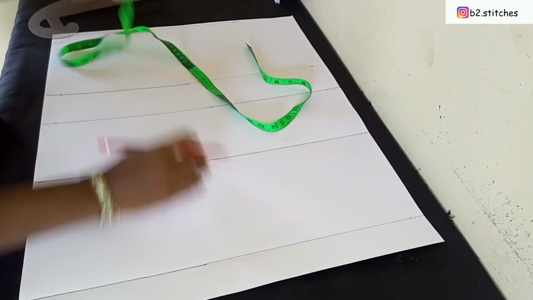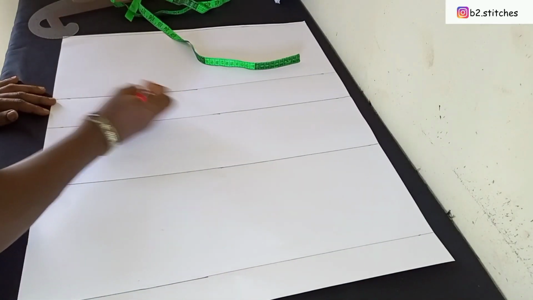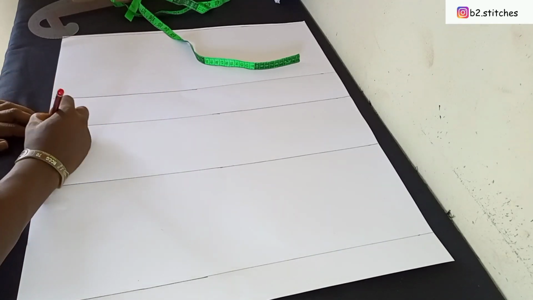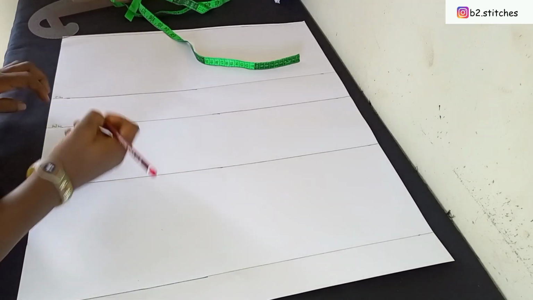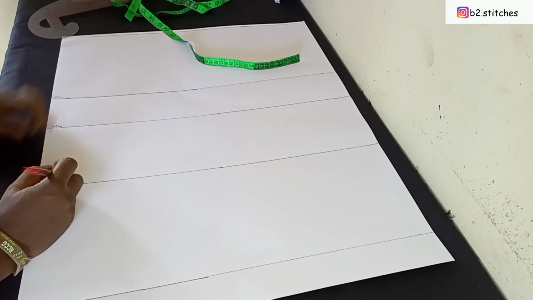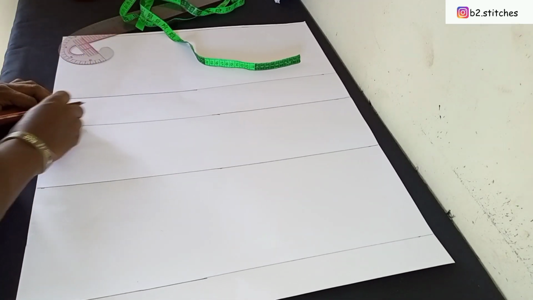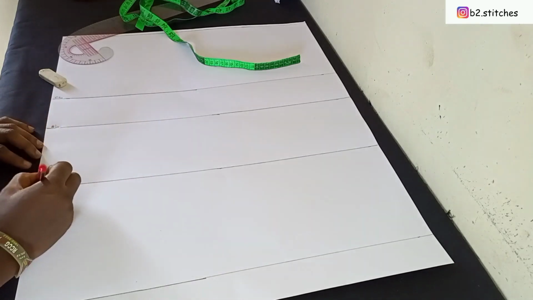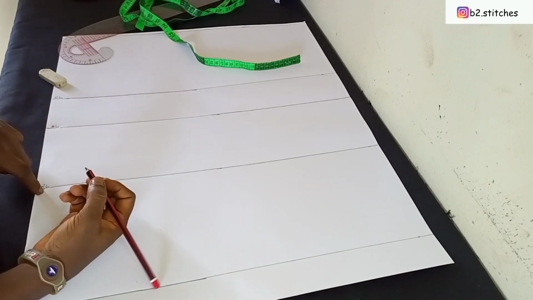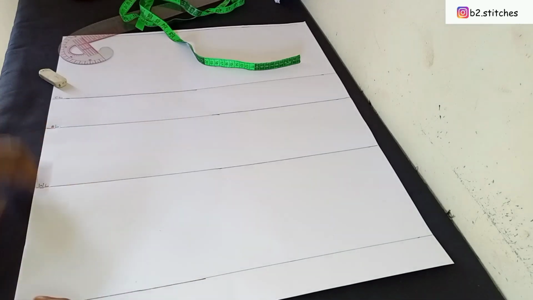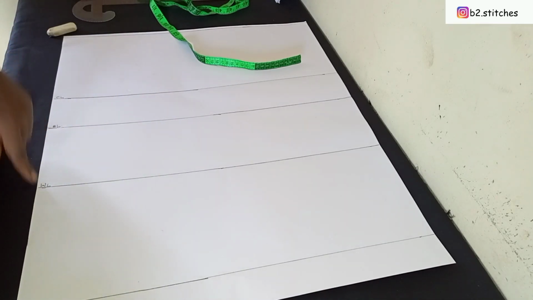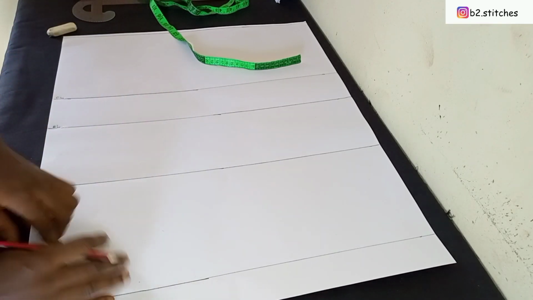Okay, so after that I will label those lines that we have just drawn, which is the chest line, the bust line, the waistline, and the top length. I'll say that again: the chest line, the bust line, and the waist line. Okay, chest line, bust line, waistline, and the top length.